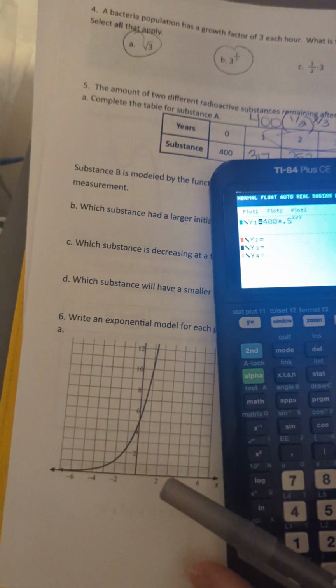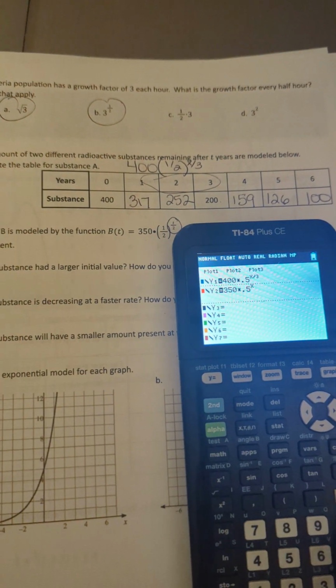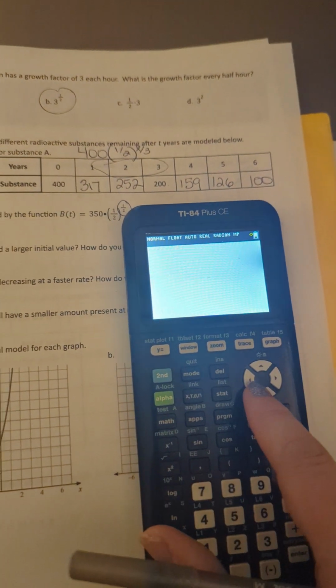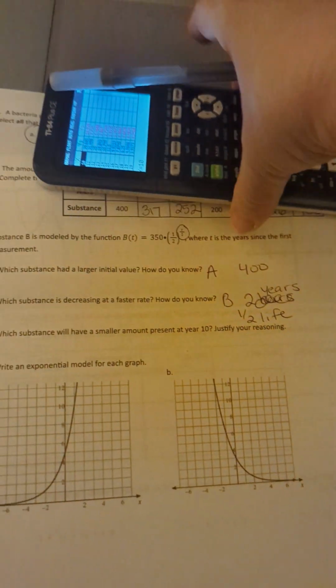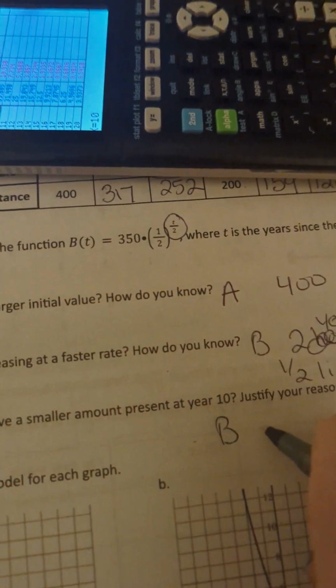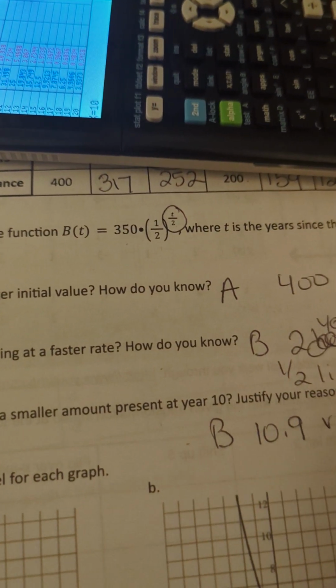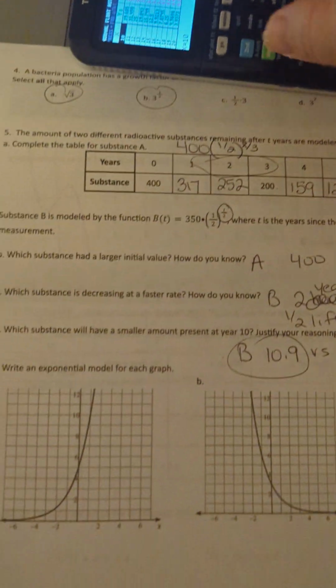So let's plug them both into the y equals menu. The other one was 350 times a half raised to the x over 2. Let's jump ahead to 10 years. And it looks like substance B has less. So B, it has 10.9 versus A has 39.7. So B has less.